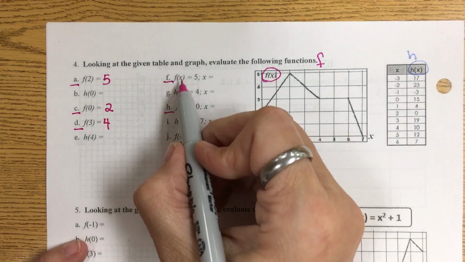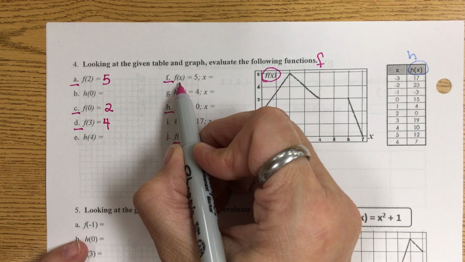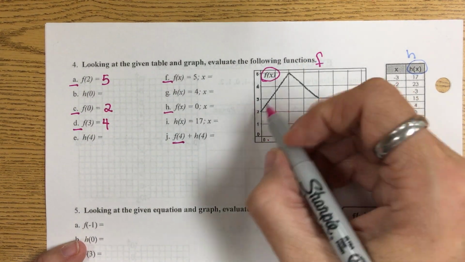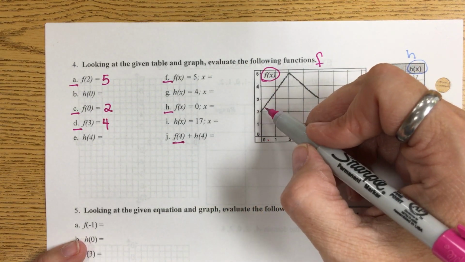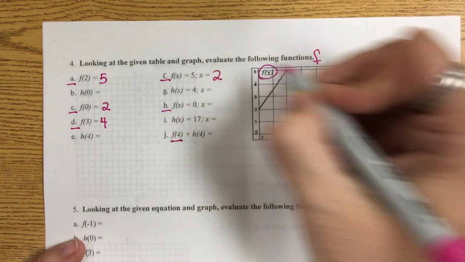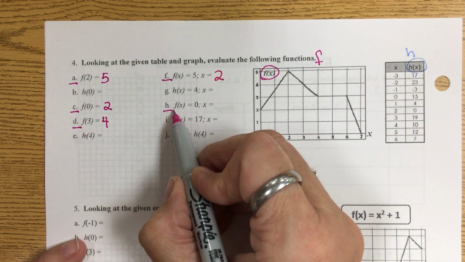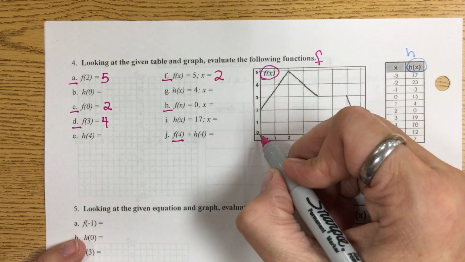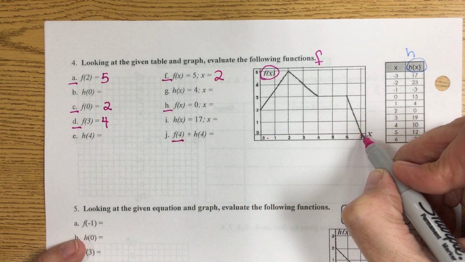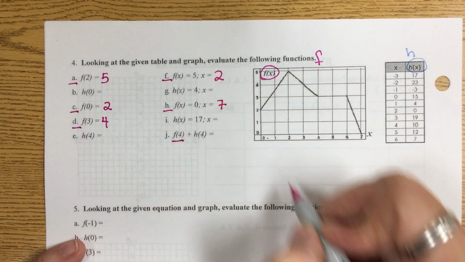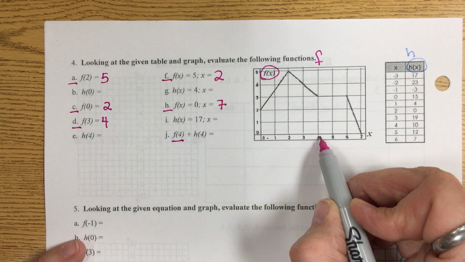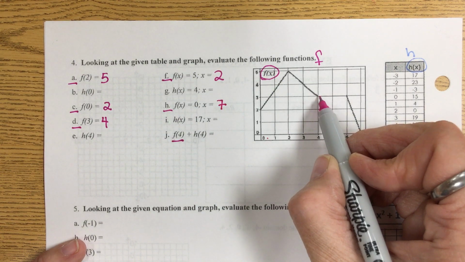Now here it's saying given f of x, we want to find x. So I come over here, and f of x is 5. So I come over and I get 2 as my answer. Then I have f of x equals 0. So when f of x right here is 0, then I come over until it hits the x, and that's at 7. And then this is when x is equal to 4. So I come along here when it's equal to 4, and I go up, and that's 3.